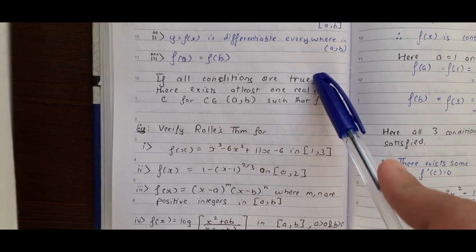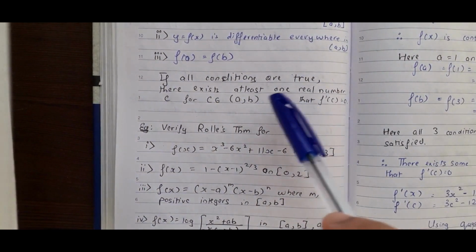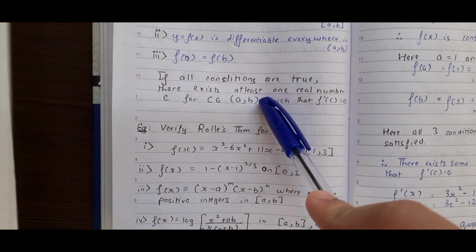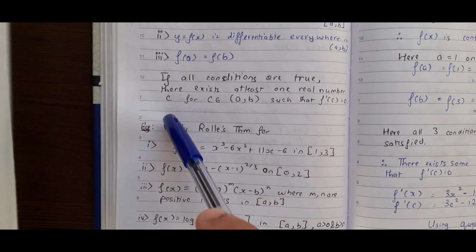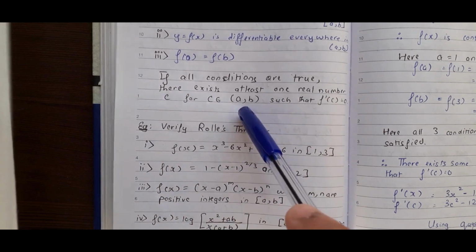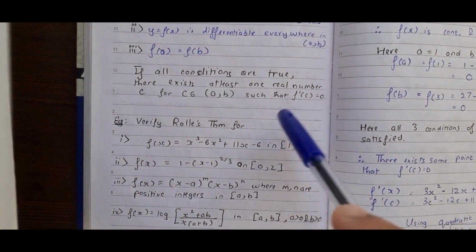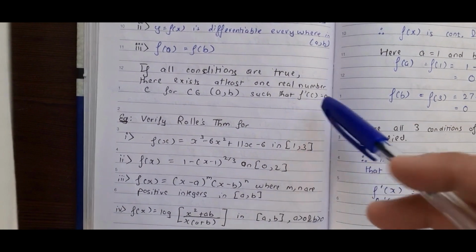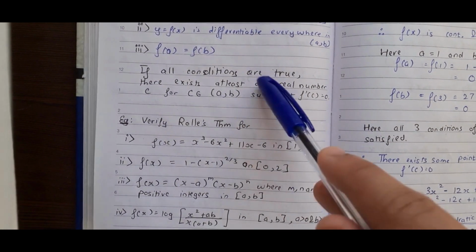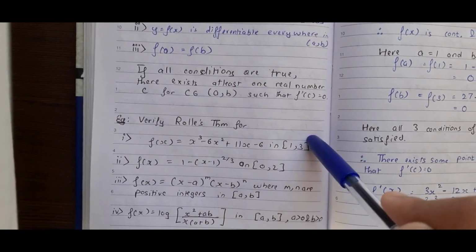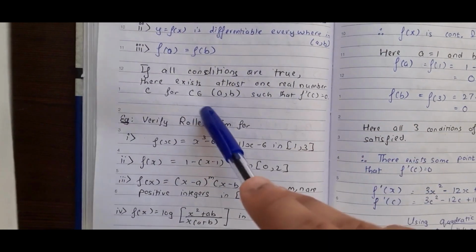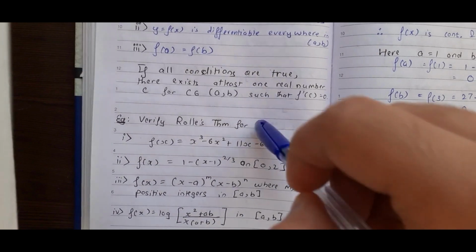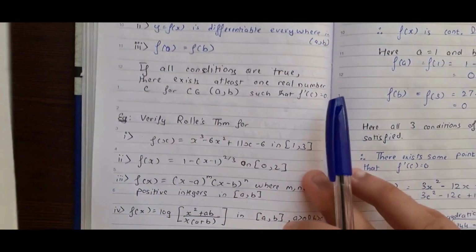So if all three conditions are true, we say there will exist at least one real number, there can be more than one as well, represented by c, where c lies between a comma b, such that f dash of c is 0. Our LMVT formula was f dash of c is f of b minus f of a upon b minus a. Since f of b equals f of a, the numerator becomes 0, so f dash of c becomes 0. That is why this is an extension of LMVT.